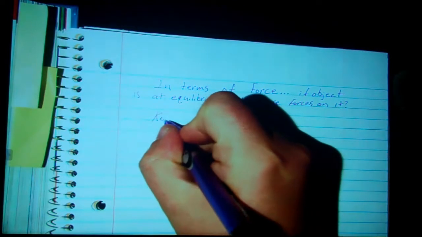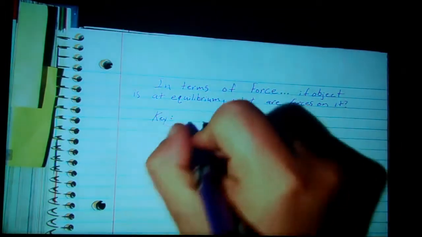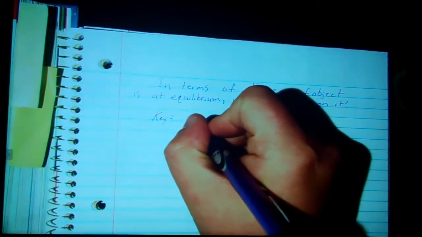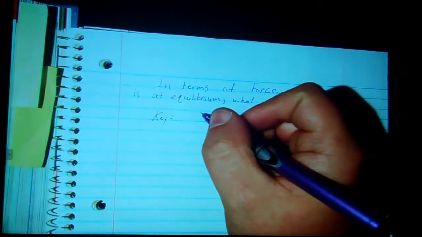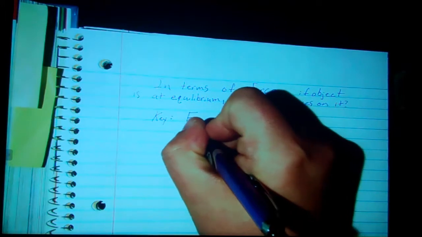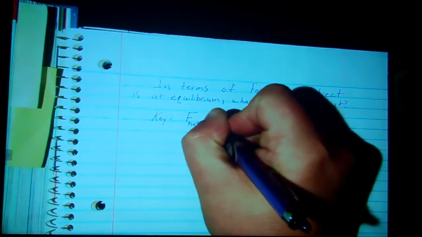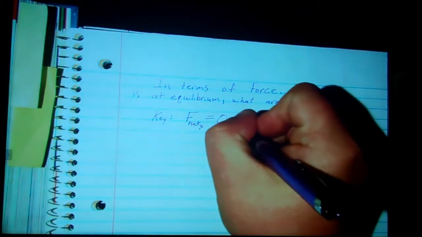There's a key to figuring this out. It's at equilibrium, which means it's not moving around. Static. Talk to me about the net force in the x direction. What would the net force in the x direction be equal to? 0.